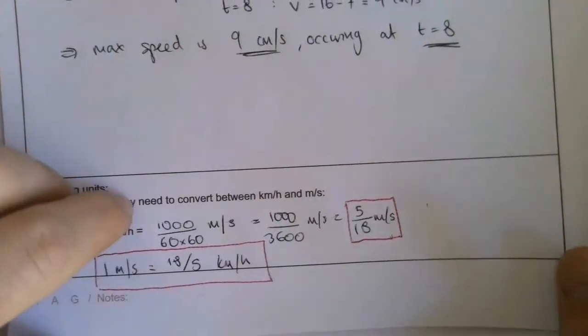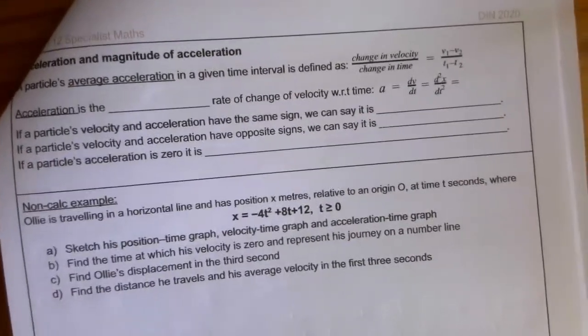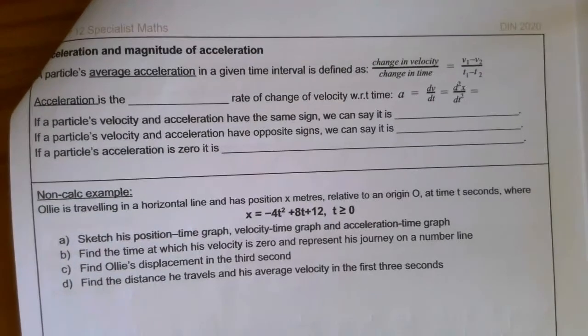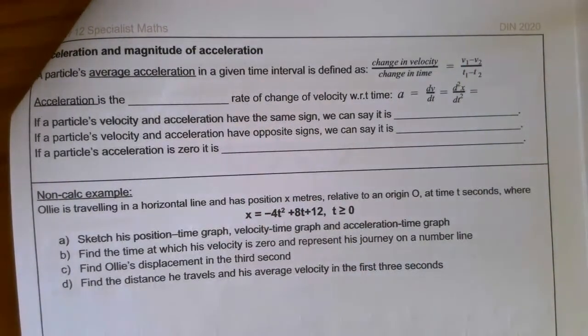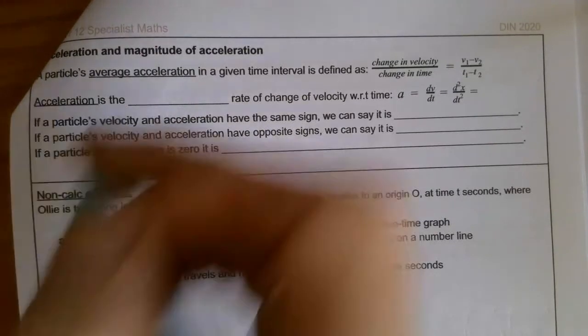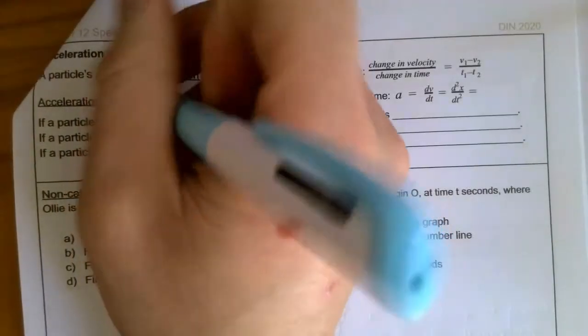Okay, one more page. So we're just talking about acceleration and magnitude of acceleration now. The particle's average acceleration in a given time interval is the change in velocity divided by the change in time. And just as we did with velocity, what are we doing when we define acceleration?